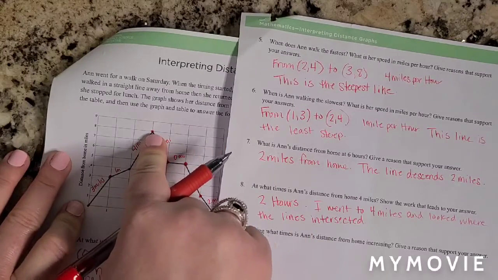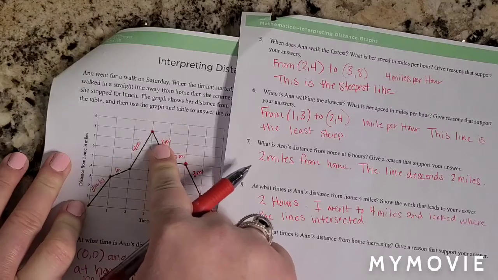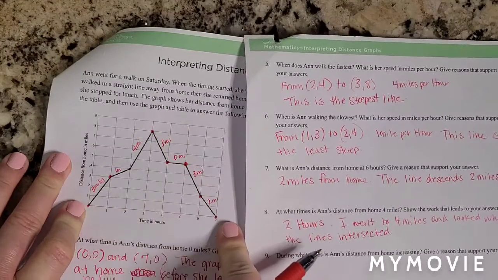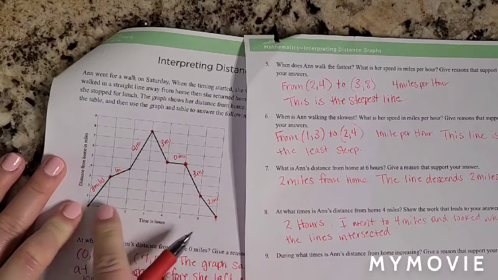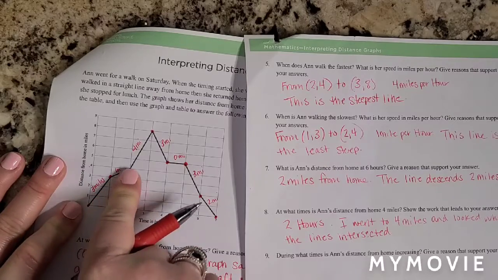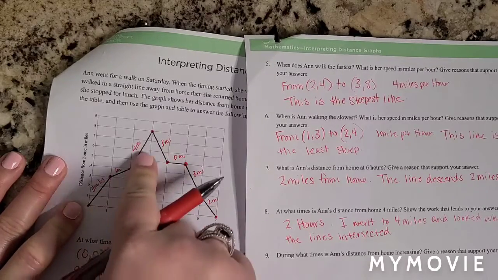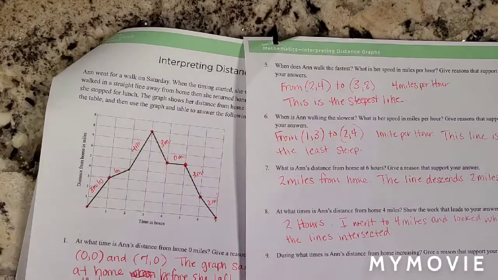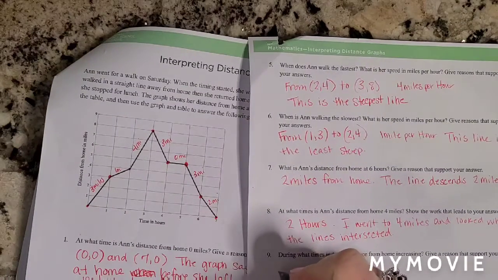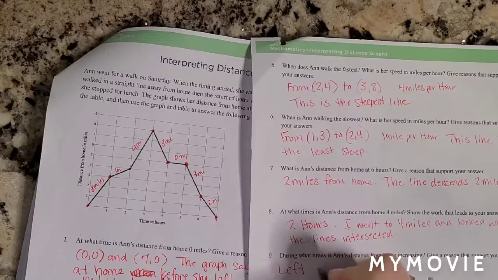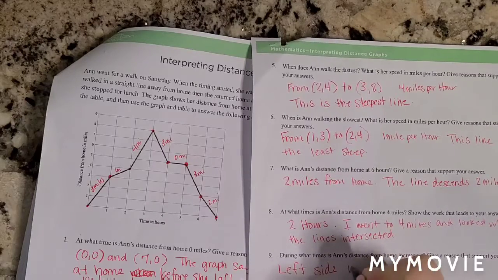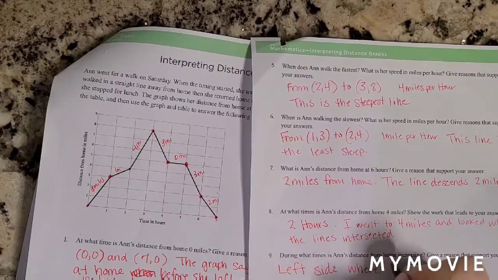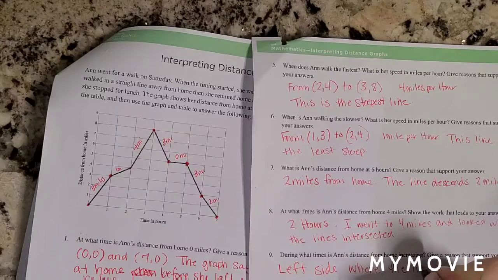Then this is where she turns around and walks back. So she's getting closer to home here because she's walking back home. So when her distance is increasing away from home, the left side of the graph, or where the line is going upward. So I'm going to say the left side where the line is going upward.